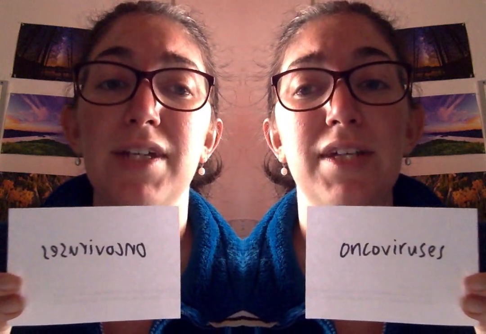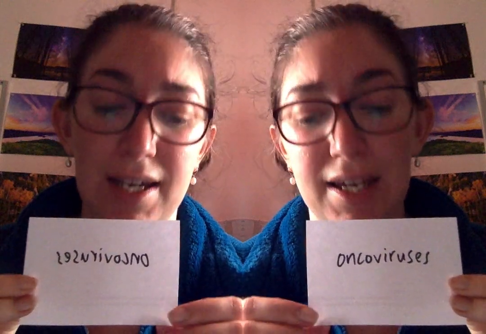It can cause cervical cancer, anal cancer, oral cancer, several different types of cancer actually, and it is vaccine preventable. Other common ones are some of the hepatitis viruses, Hep C and Hep B. There is a vaccine for Hep B, not yet for Hep C.